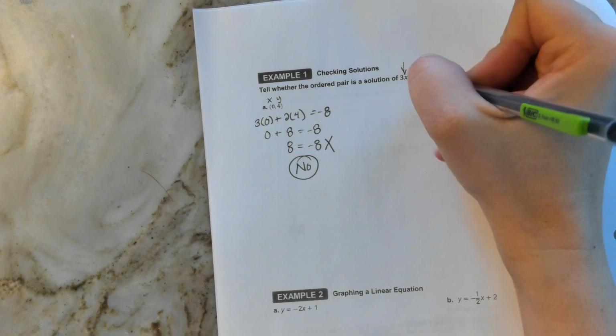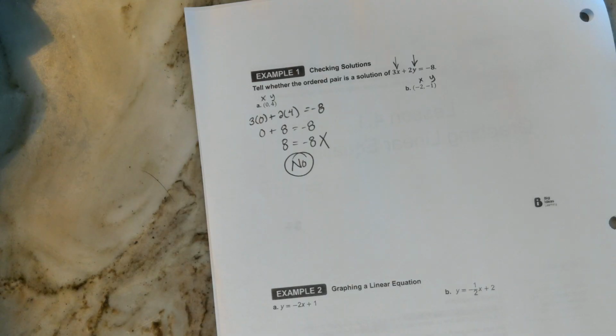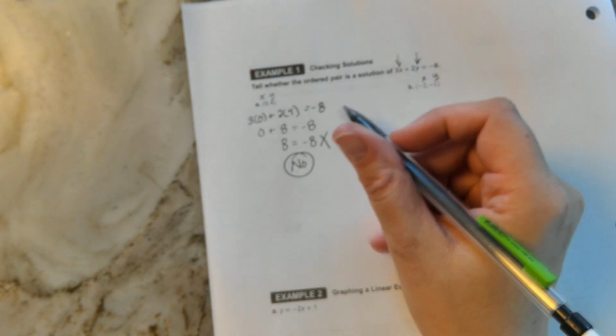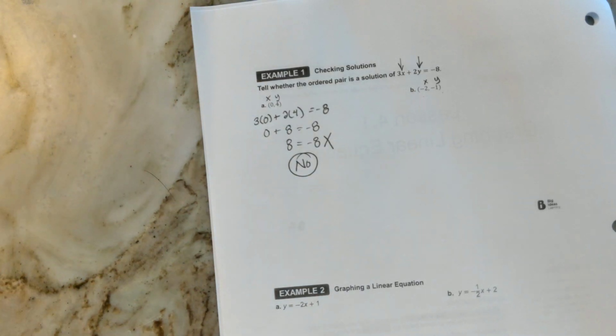We have an x and a y value. See if I lock it, sorry, I'm trying something on the thing. Nope, don't do that. So we have an x and a y value here, negative 2 and negative 1. Why is this all blurry now? There, maybe that worked.